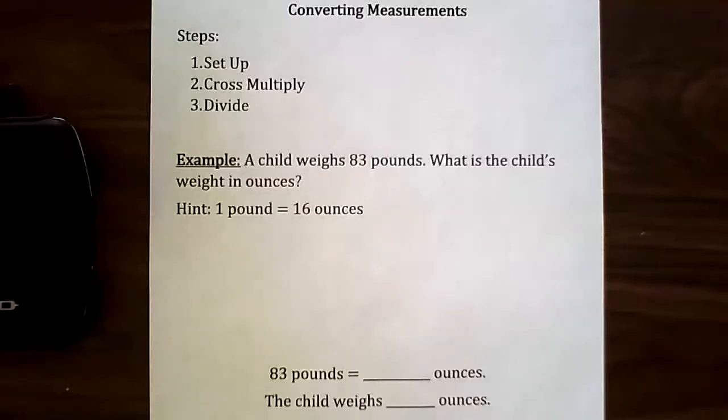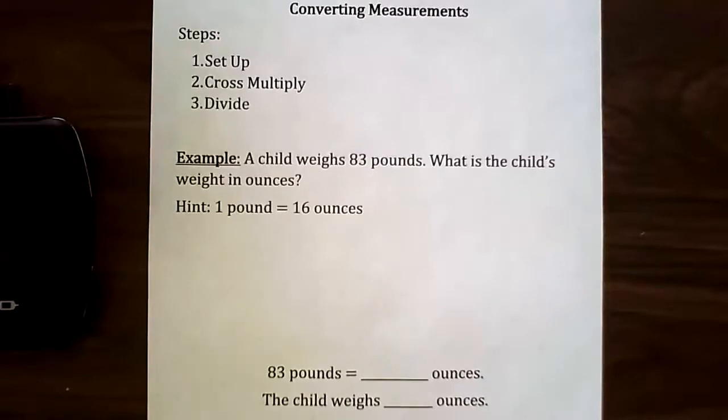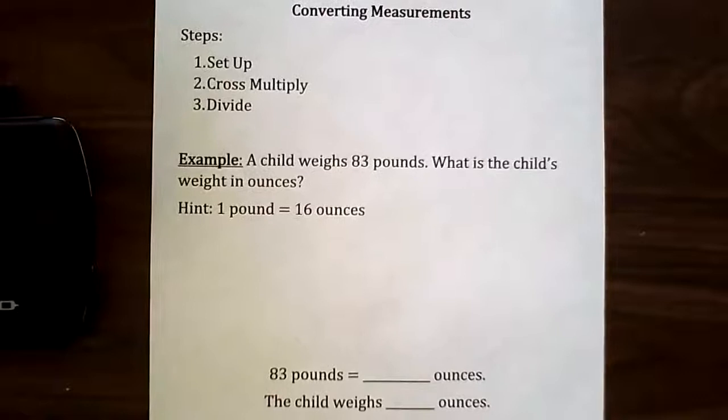All right, guys. Today we are going to be talking about converting measurements. And this is something you see in your everyday life. You see pounds, ounces, inches, centimeters, cups, quarts. Converting measurements is something you will see everywhere. But what's great to know is that the math behind converting measurements is solving a proportion.